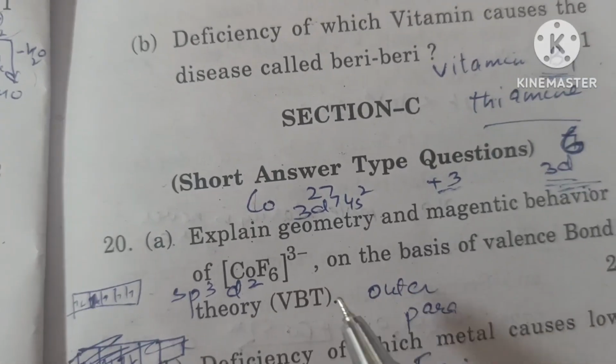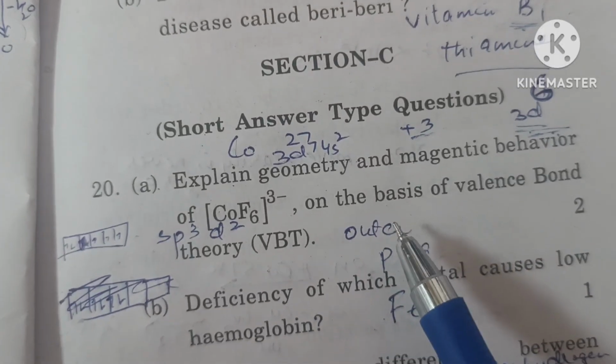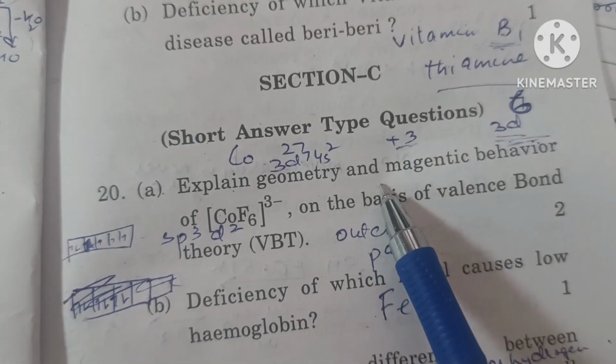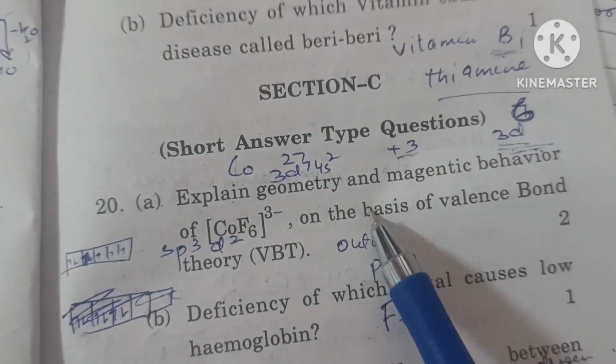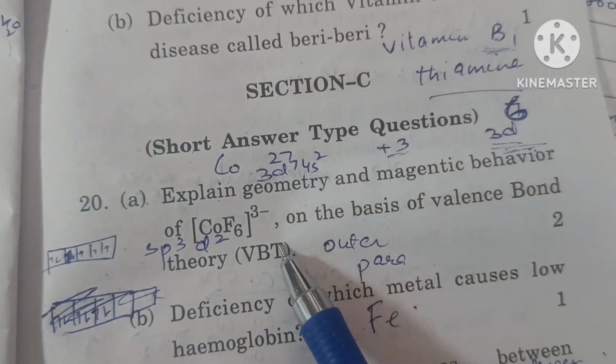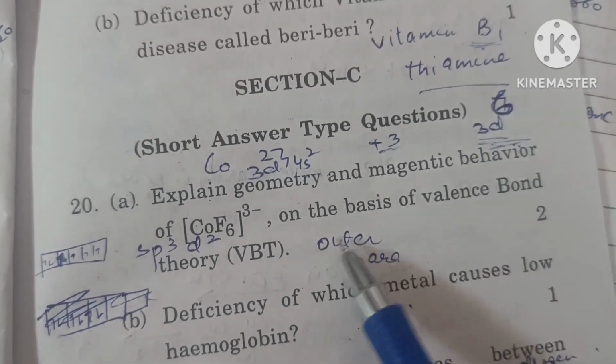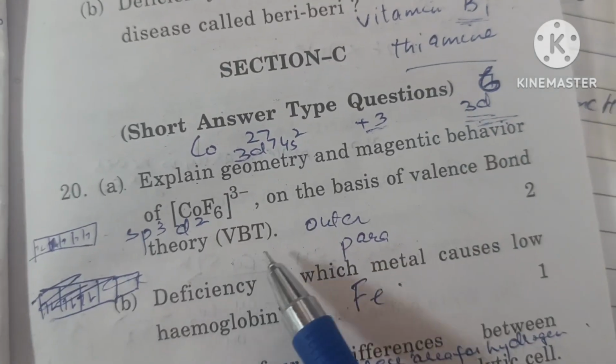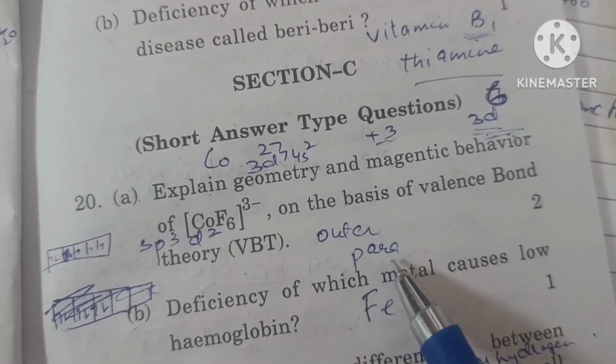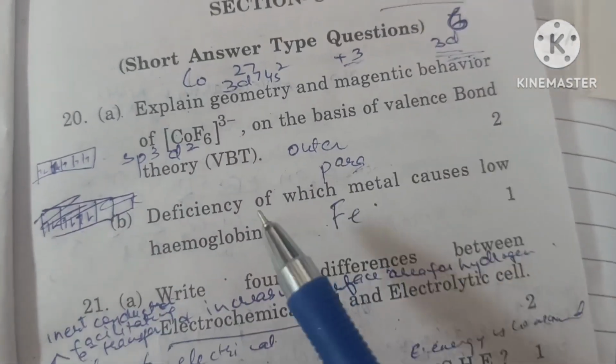sp3d2 hybridization occurs. It is an outer orbital complex. Geometry is octahedral. 6 fluoride ligands will give 6 pair of electron each to form an octahedral complex. The magnetic behavior will be paramagnetic.